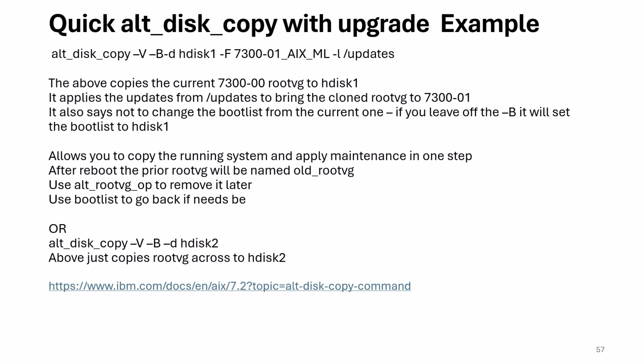And then another option you have is just to do a quick alt disk copy without making any changes, and this is what I use for quick backups. If I'm putting on a few patches that don't need a reboot or anything, I will do an alt disk copy just to make sure that I always have a way to go back to how things were before I actually did anything.